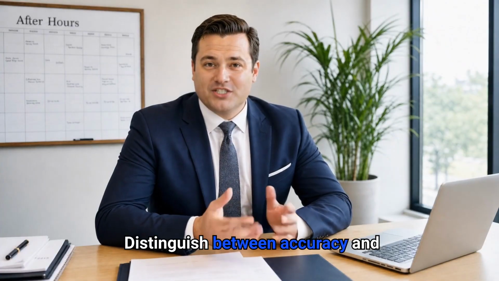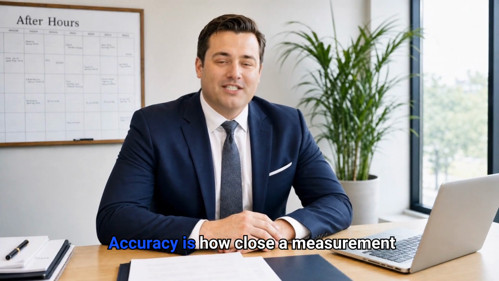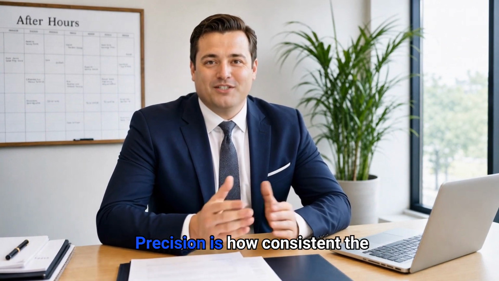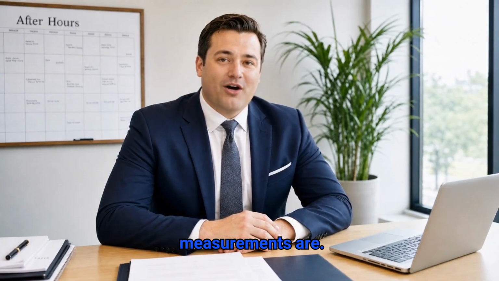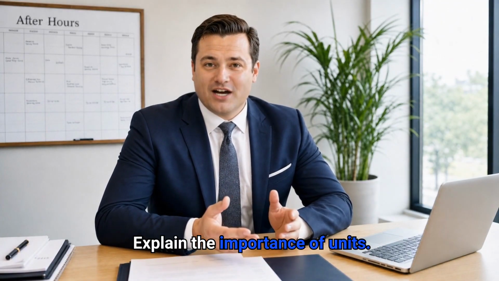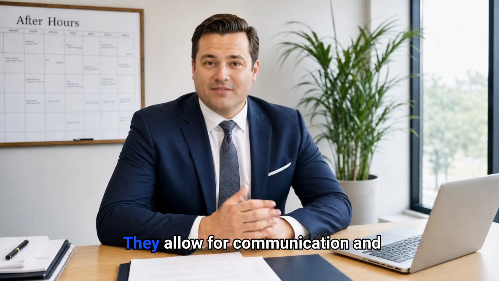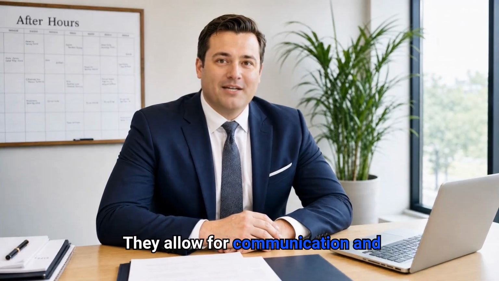Distinguish between accuracy and precision. Accuracy is how close a measurement is to the true value. Precision is how consistent the measurements are. Explain the importance of units. Units provide a common language for measurement. They allow for communication and comparison.